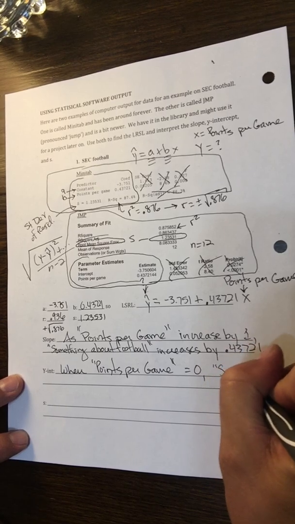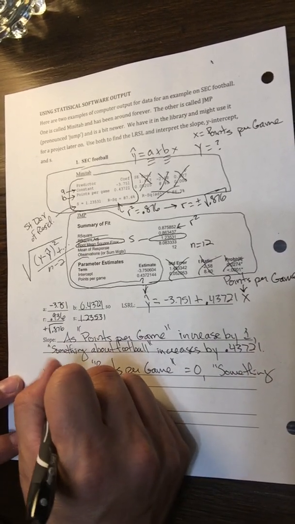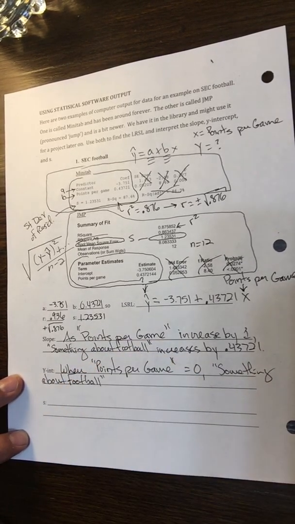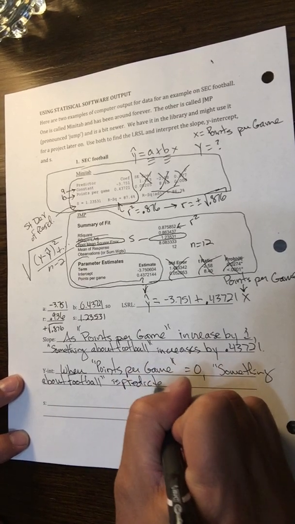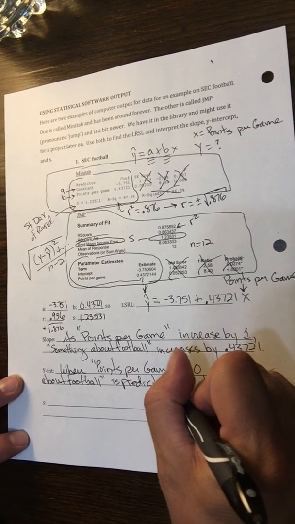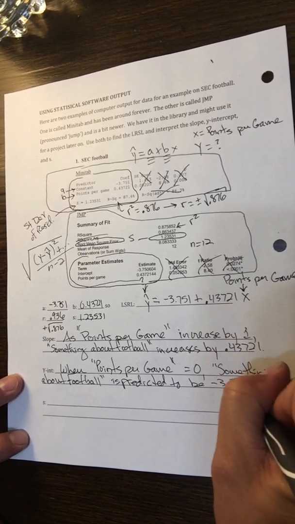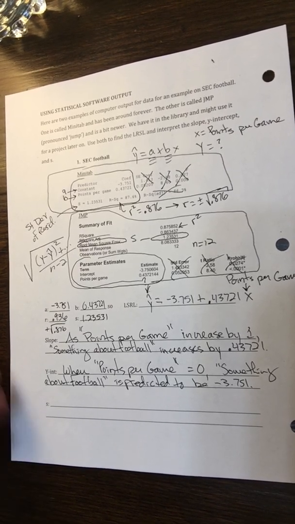Something about football is predicted to be, we should keep the word predicted in there, it's predicted to be negative 3.751. I'm guessing that's another nonsense kind of interpretation, but hey, I did it.